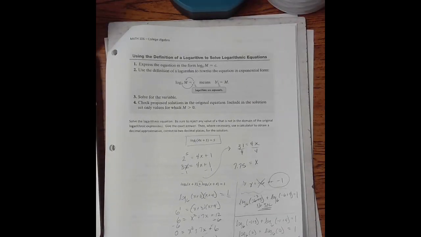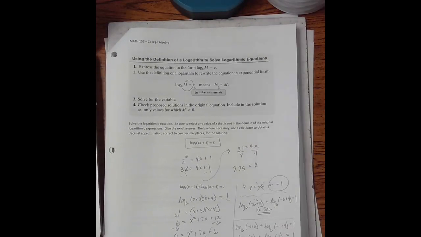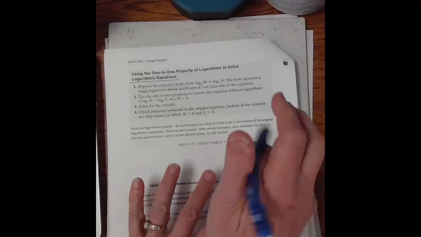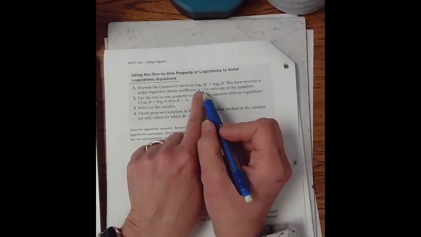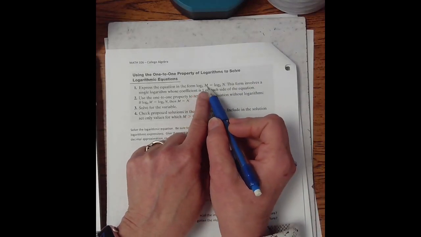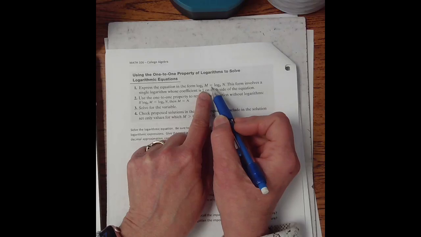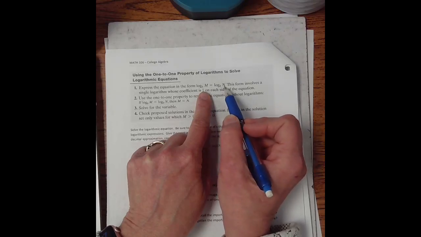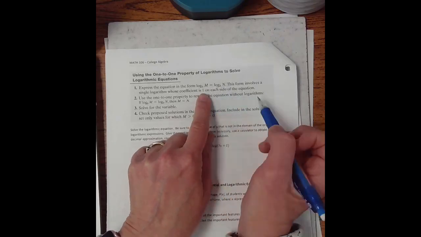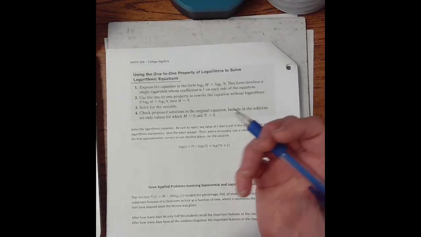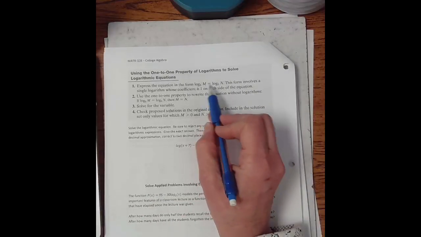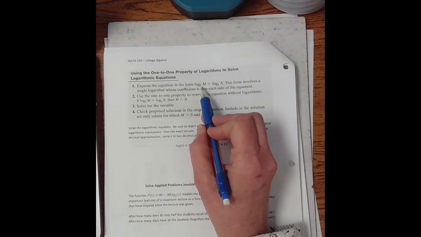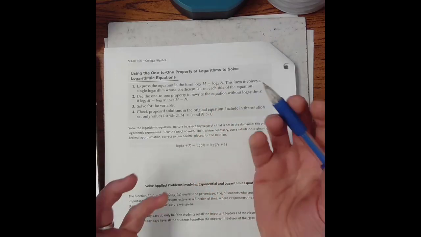Now the next one, this heading should have gone to the next one. Use the one-to-one property of the logarithms to solve. So that means, in this case, if I have a log expression, this one-to-one property just means that if I have log base b of some number is going to equal the log base b of another number, then these two numbers have to be equal in order for that to be true. But remember, these numbers both have to be larger than 0. Same rule that we had just before.